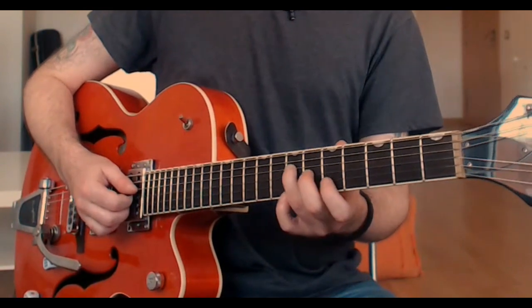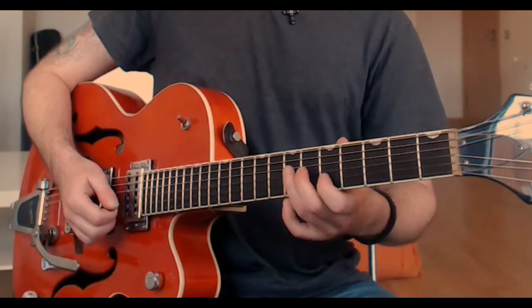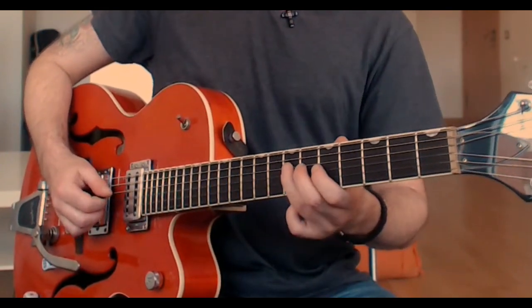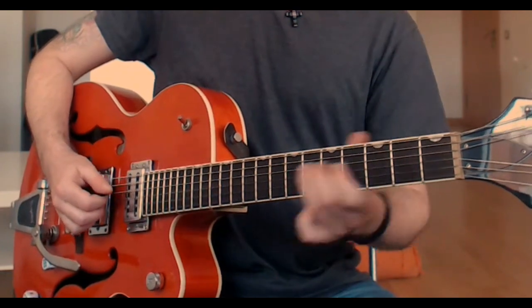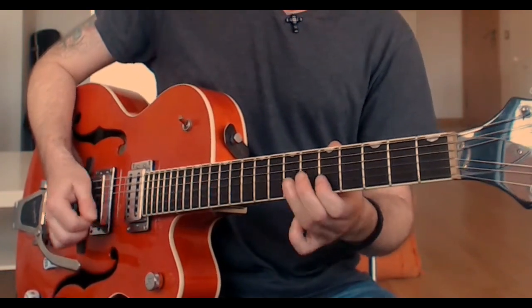So that's here. We're always using that when we're playing around with the blues scale. We're almost in that position anyway, but now we can use this kind of rhythm, but in this position.